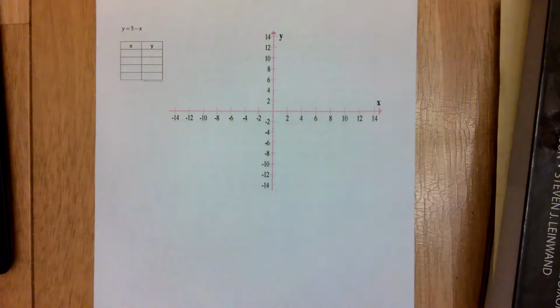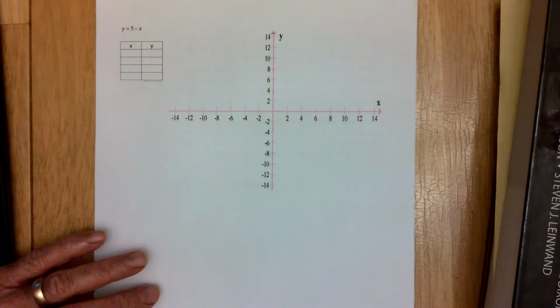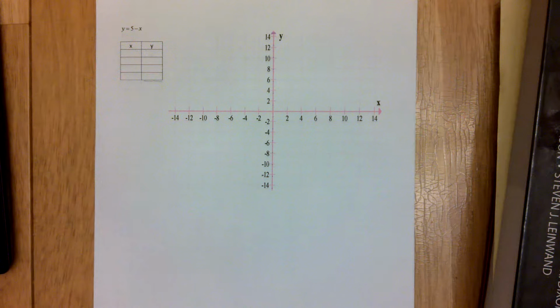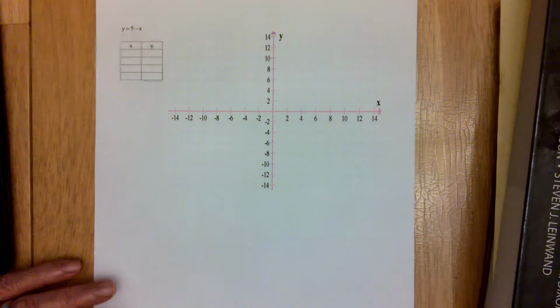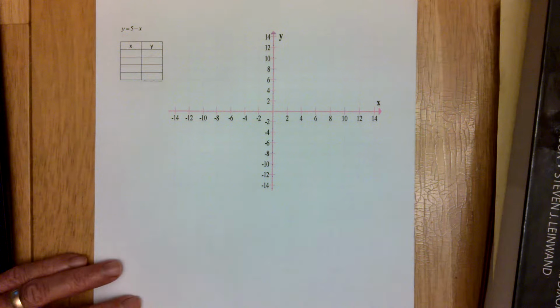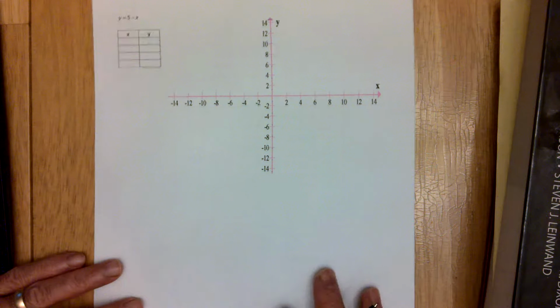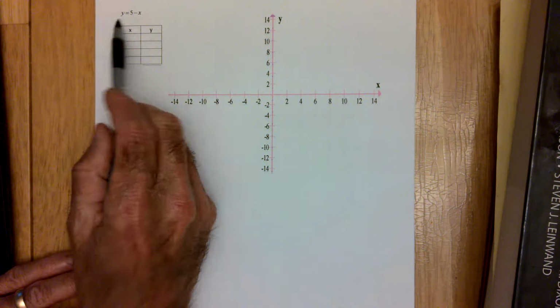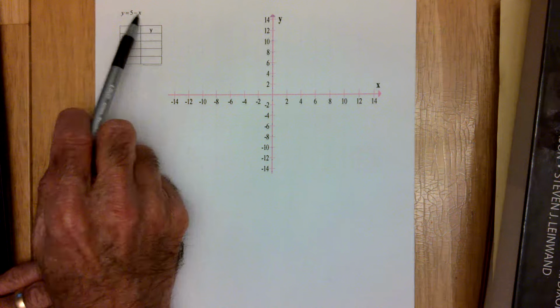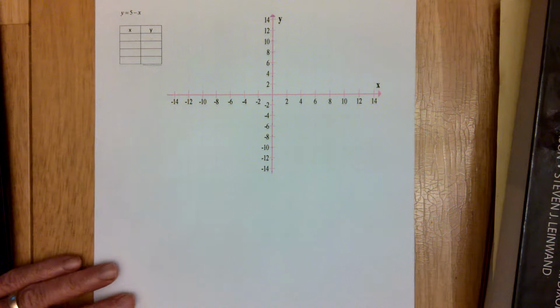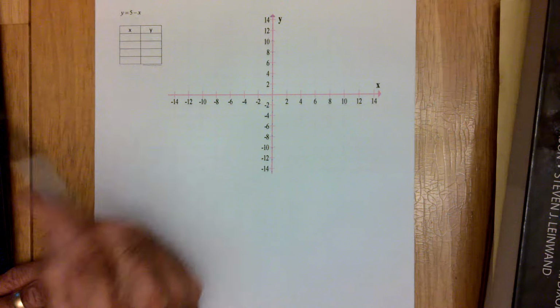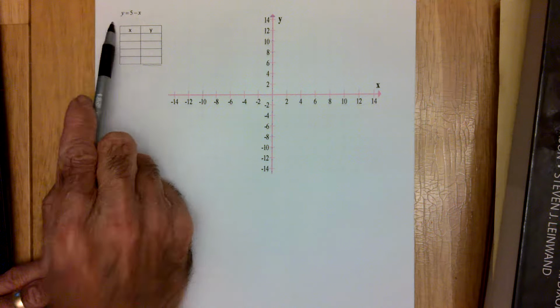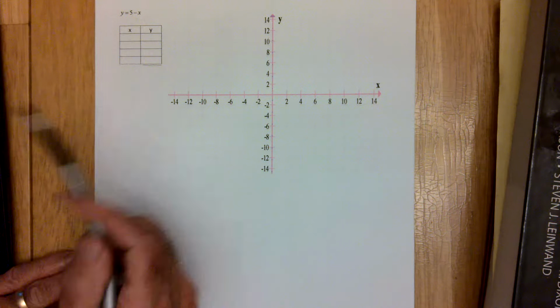We're going to graph a linear equation using a table. Now, when you graph a linear equation, it can be thought of as making a picture of the answer. So when you've got two variables like we have here, x and y, there's not one single answer for x or one single answer for y which makes it true.